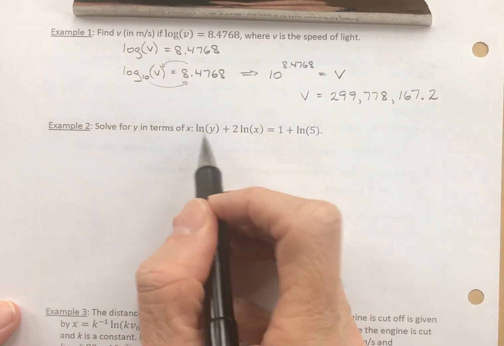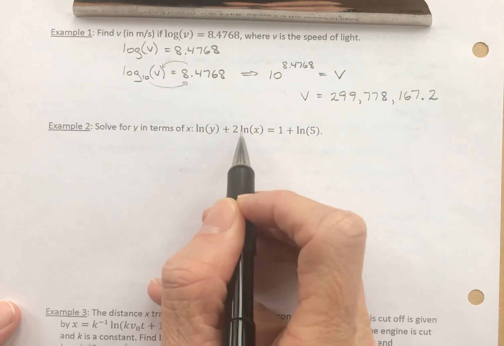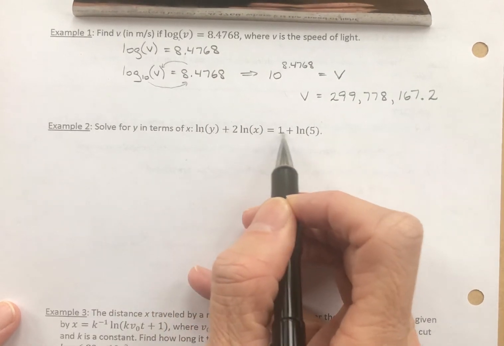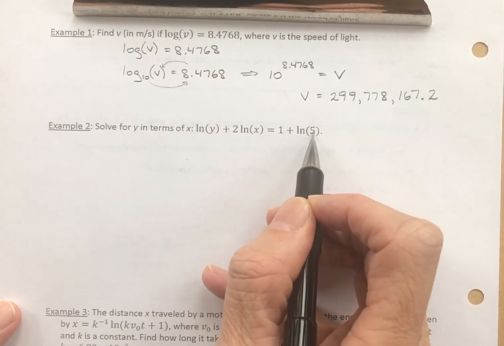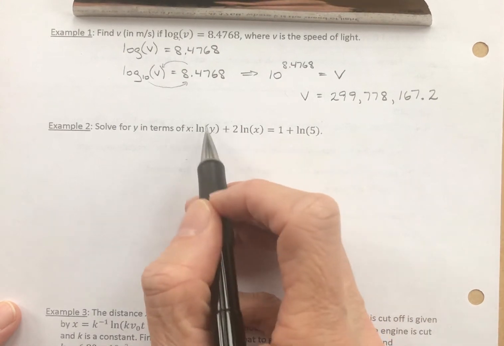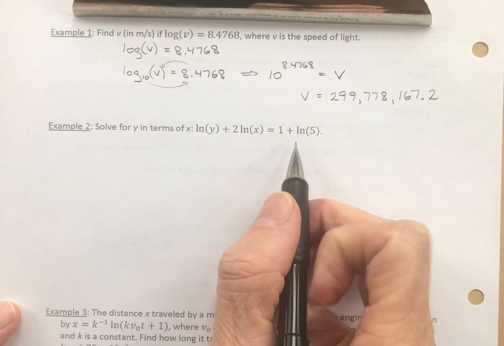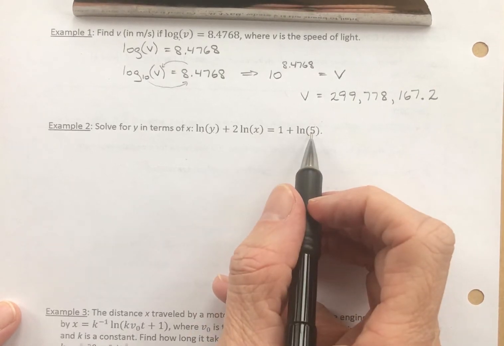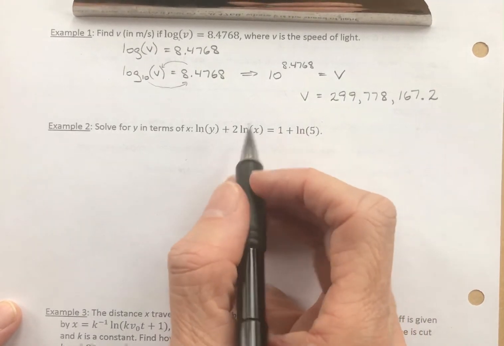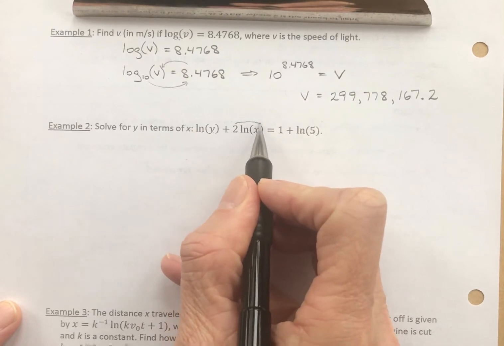The natural log of y plus 2 times the natural log of x equals 1 plus the natural log of 5. And so we're trying to get everything over onto the other side. Well, we can use some of our properties of logarithms. First things first, I think this 2 can go as an exponent.